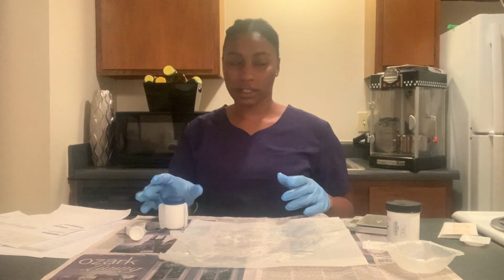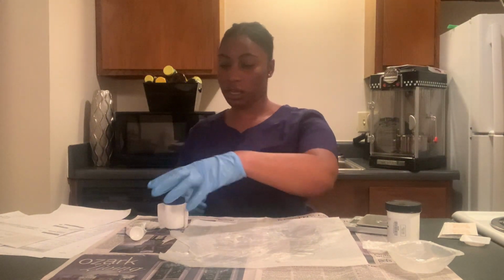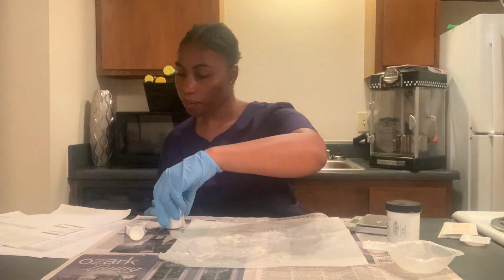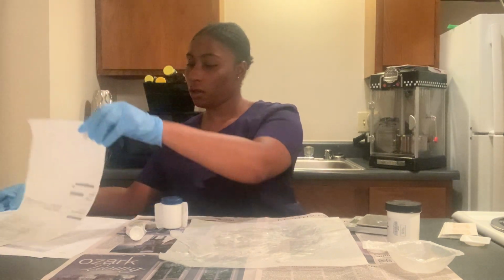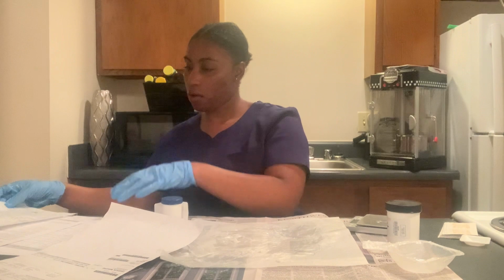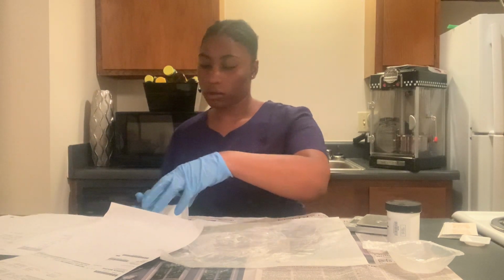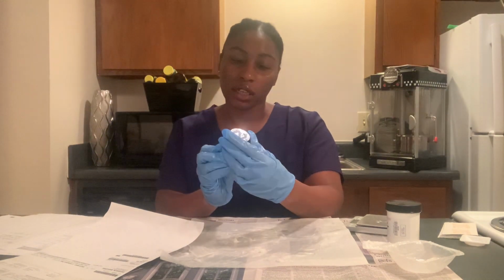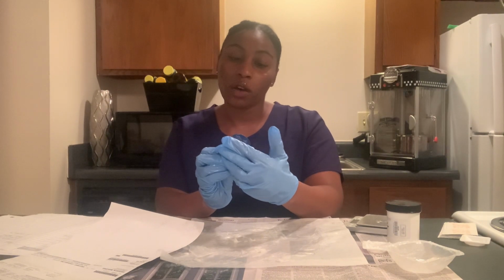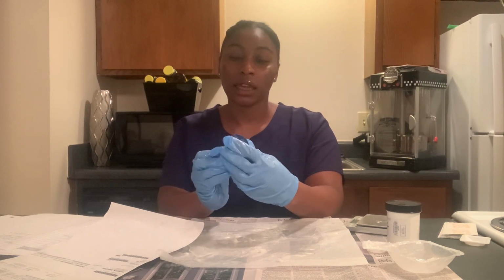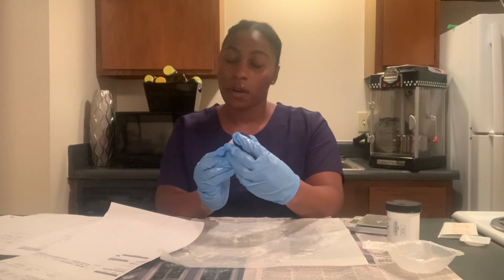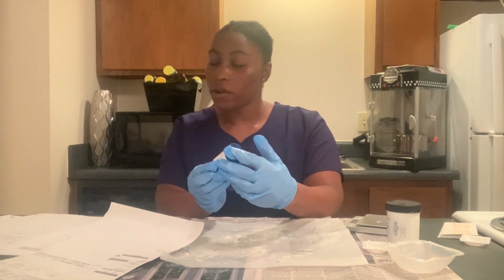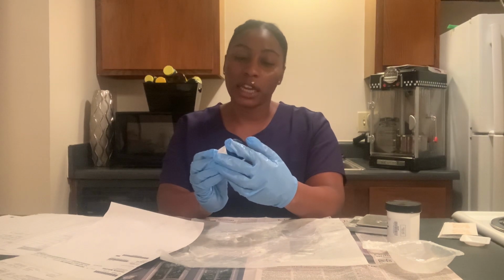And then I have to assign the correct beyond use date. So on the prescription, what it says is 12/14/2020, and it is going to be 30 days from now.